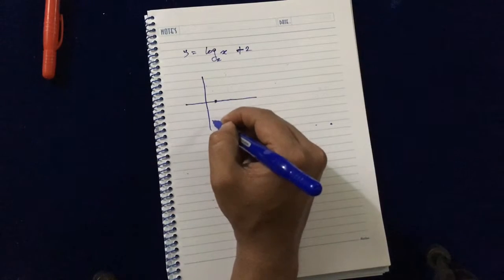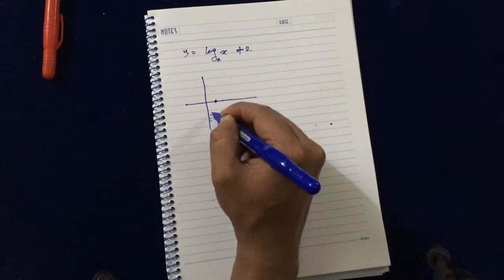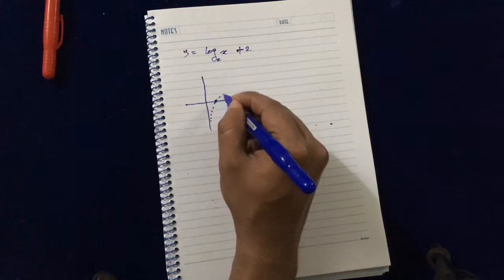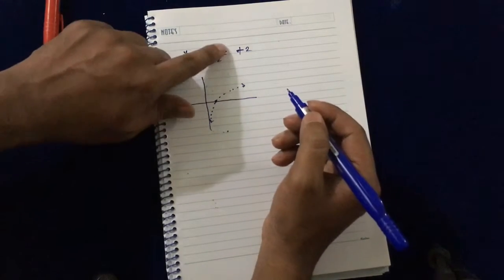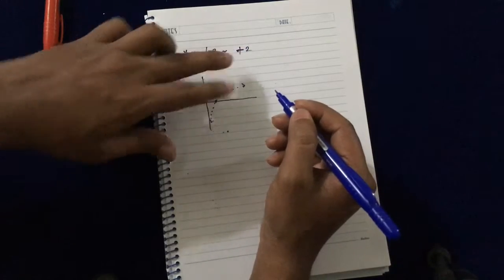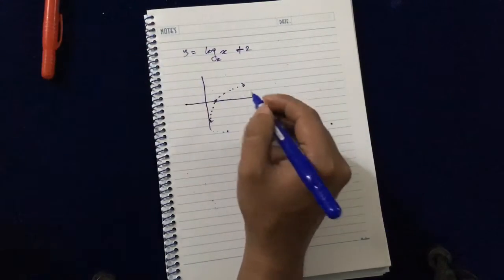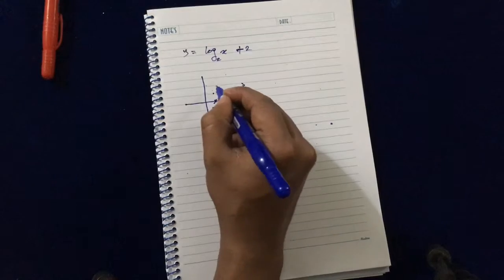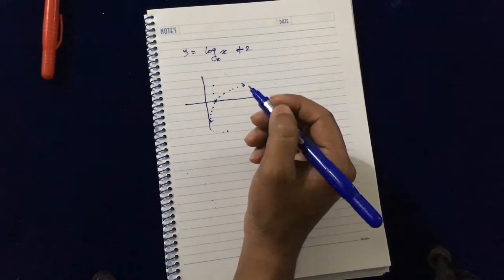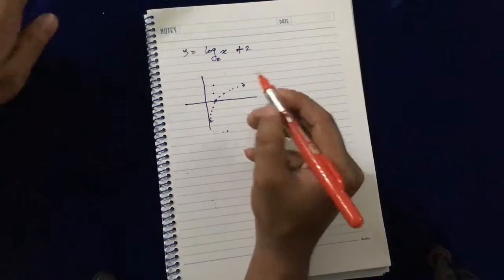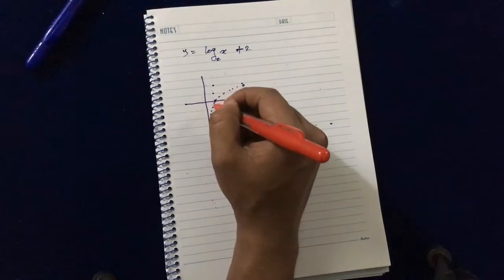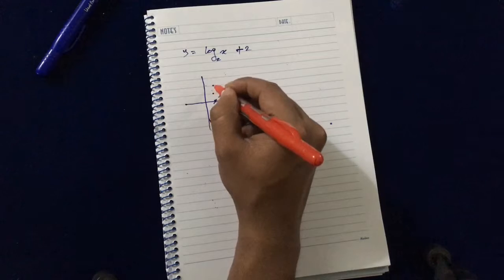Let me sketch the graph. This is the graph of log base 2 of x, and this is plus 2. Plus 2 means this graph will move 2 units up. 1 unit is here, 2 units is here. The entire graph will move 2 units up, but it will keep the same shape.